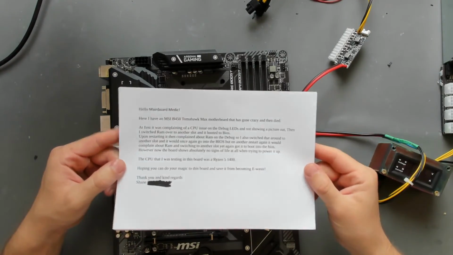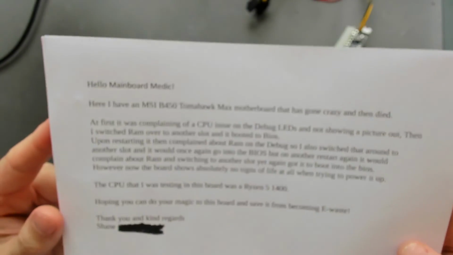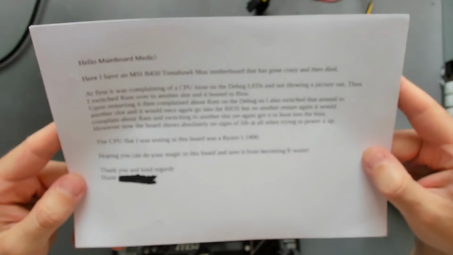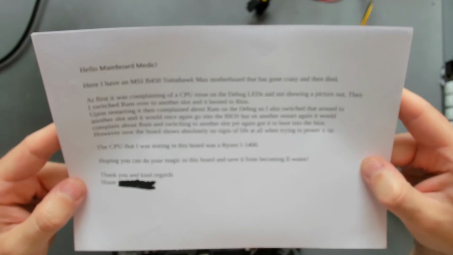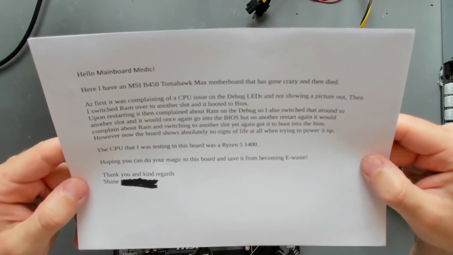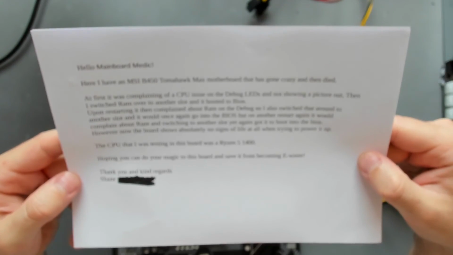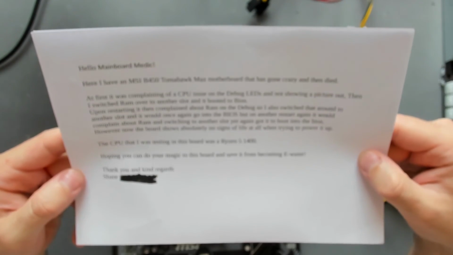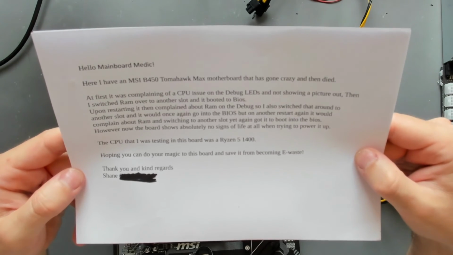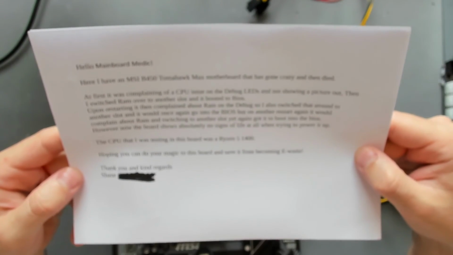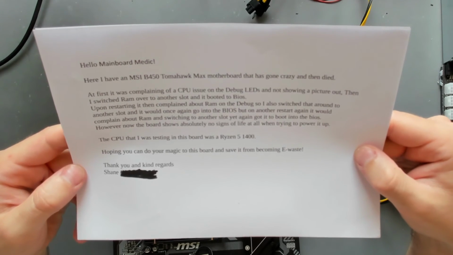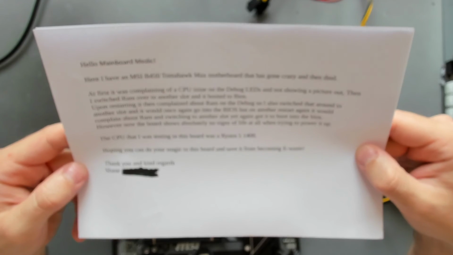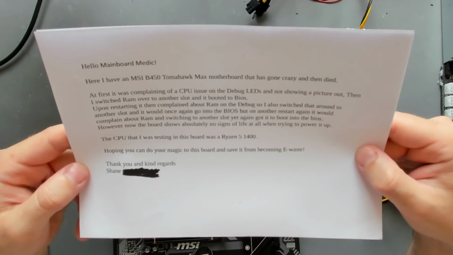Today we have a board sent in by a viewer. So I have an MSI B450 Tomahawk Max motherboard that has gone crazy and then died. At first it was complaining of a CPU issue on the debug LEDs and not showing a picture out. Then I switched RAM over to another slot and it booted to BIOS. Upon restarting it then complained about RAM on the debug, so I also switched that around to another slot and it would once again go into BIOS, but on another reset again it would complain about RAM, and switching to another slot yet again got it to boot into the BIOS. However, now the board shows absolutely no sign of life at all when trying to power it up.